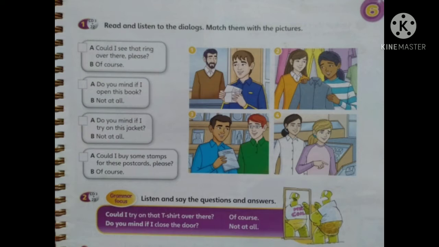Okay, let's open your student's book, page 73. It's about the expression of could I or do you mind if I. This expression is used for request and permission seeking. For example, when you want to ask some permission, you may use could I or do you mind if I. To make it more clear, please take a look at this picture, part 1.